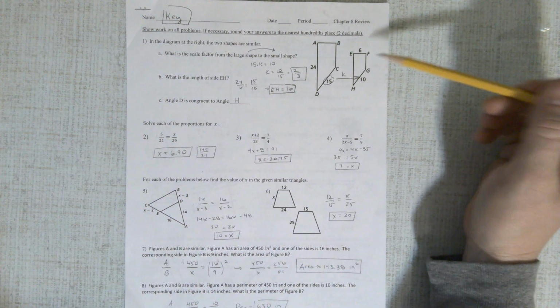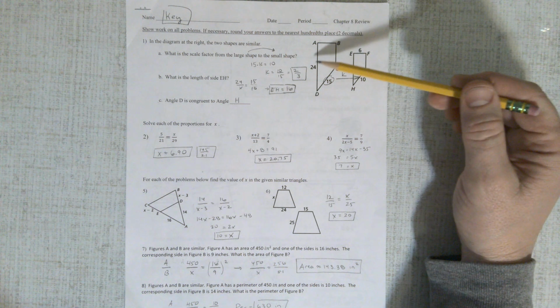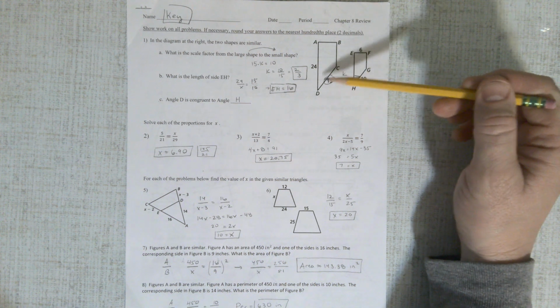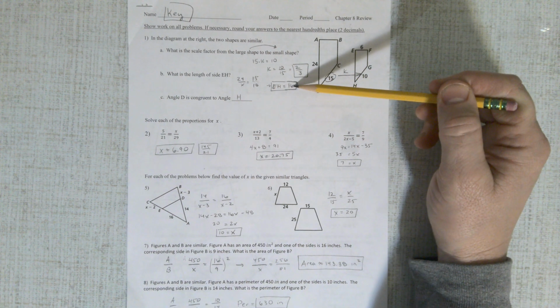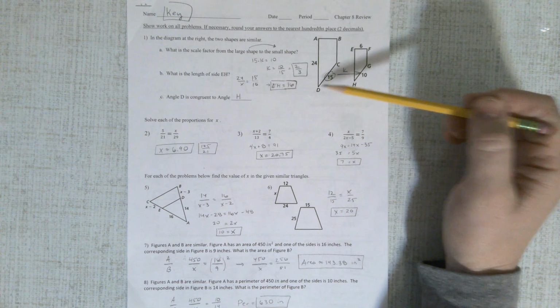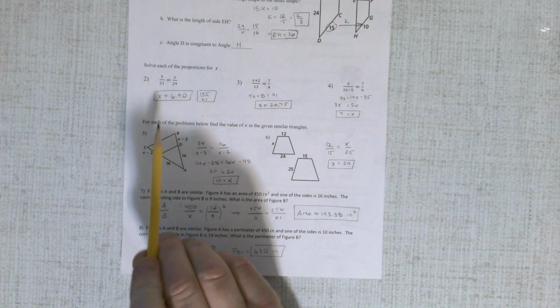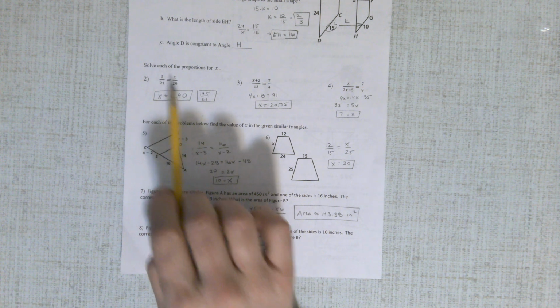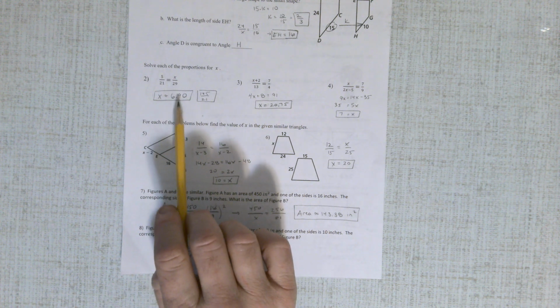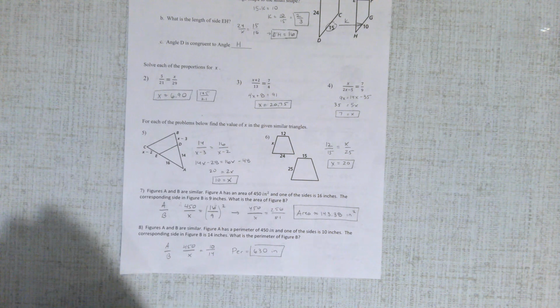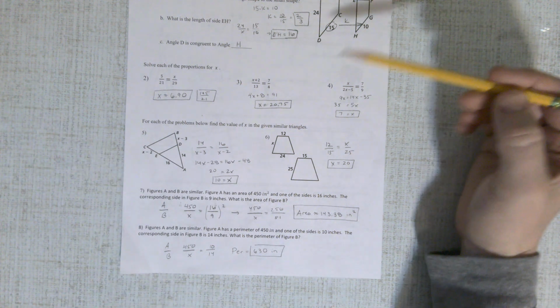What is the length of side EH? Well, I set up this proportion, 24 to x, 15 to 10, cross multiply, got 16, and D matches H. Proportions, they're all set up for you, cross multiply and divide. If we rounded it, it's 6.9. If we don't round it, it's 145 divided by 12.